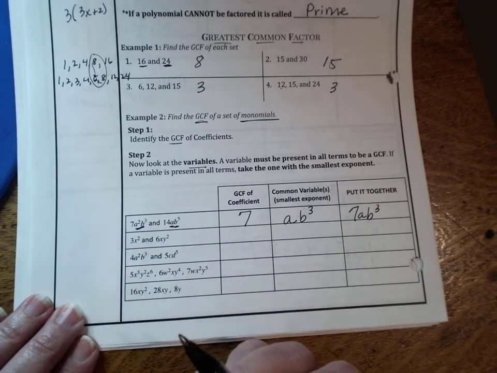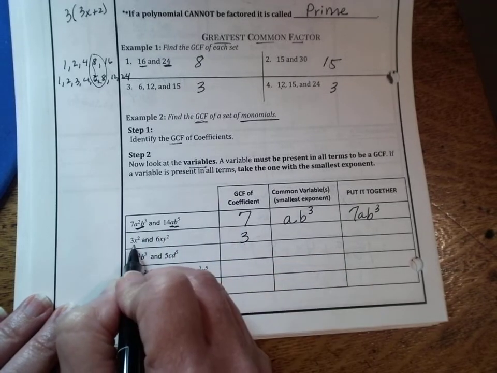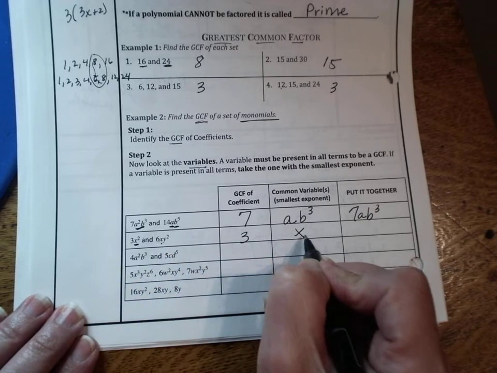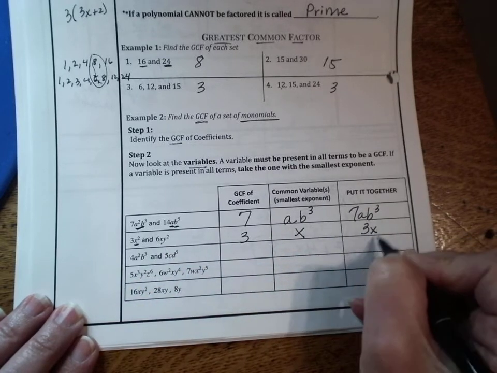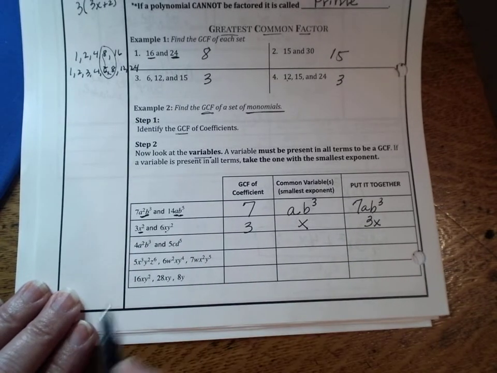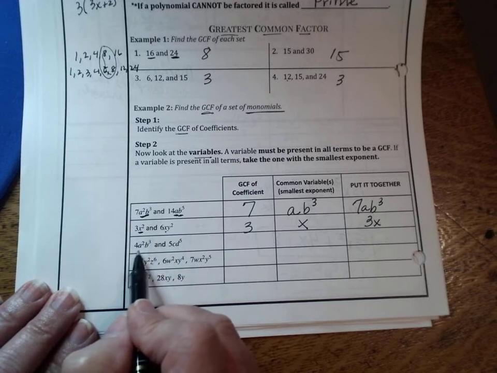And that's what we would divide by. Okay, let's look at 3 and 6. Well, 3, now look at the x's. That has 2 x's, that has 1, so this is only going to be 1x. So 3x would be your GCF of these two monomials. This is a monomial. Remember, it's one term. There's no plus or minus in between them.